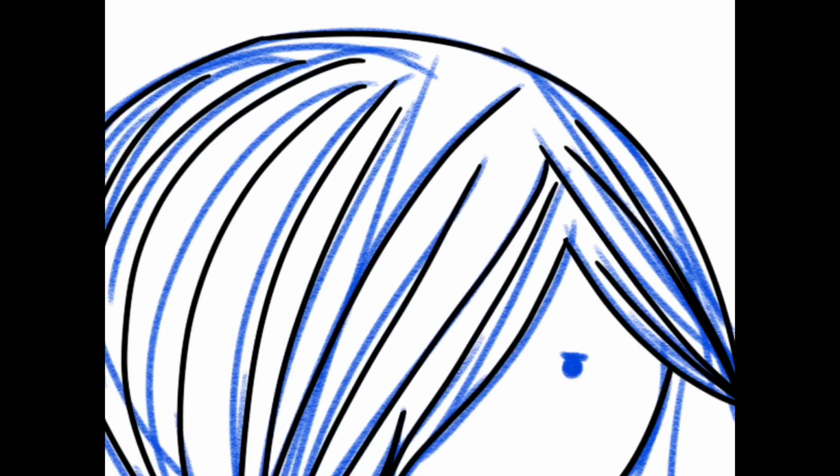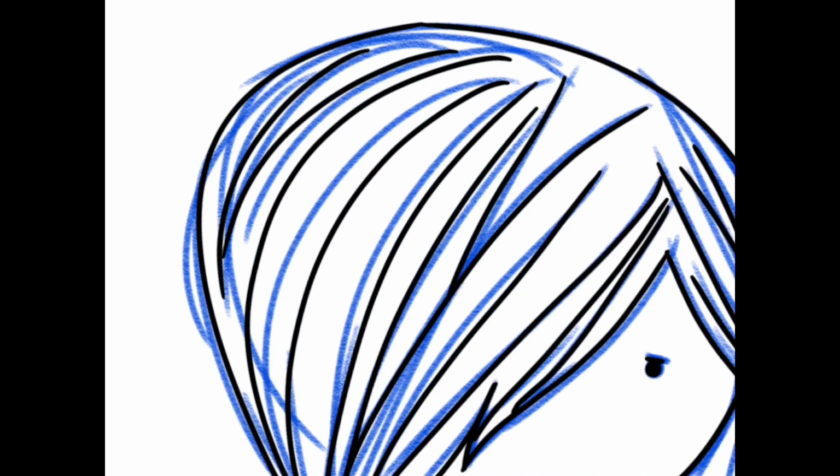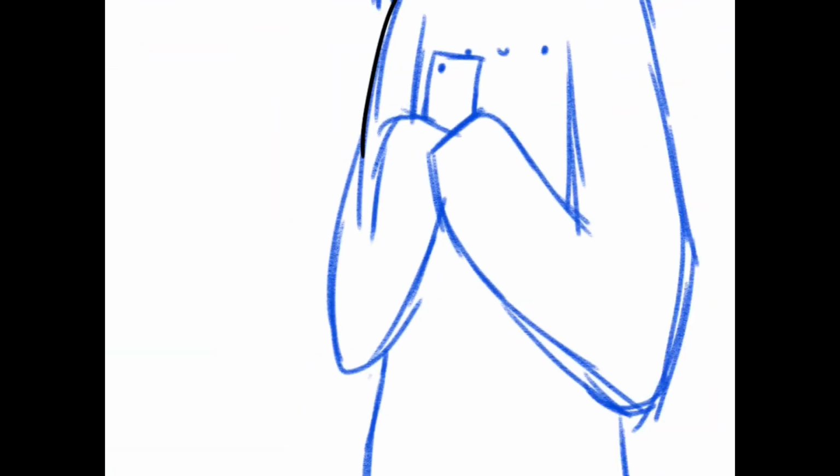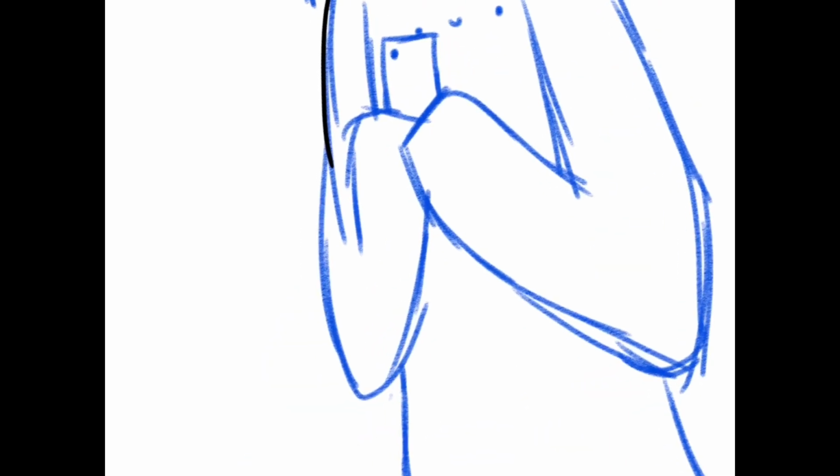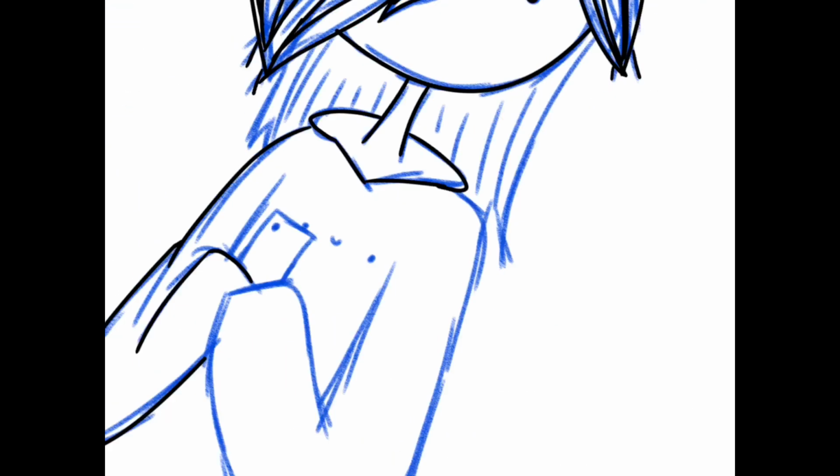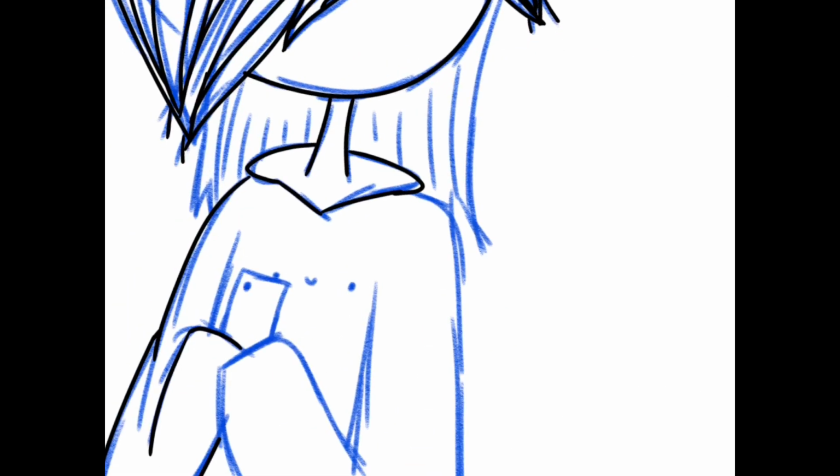So for the other 2 characters, I'm going to be doing something different. For each drawing, it's going to be different. So for this one, just very plain and simple. Probably not really a background at all as well. And I don't even have a mouth, and I have tiny eyes, so I mean, it's still alright.